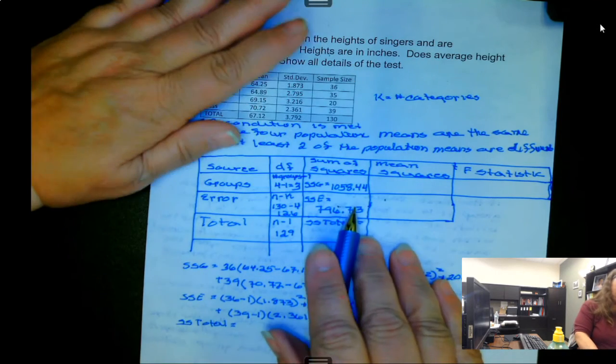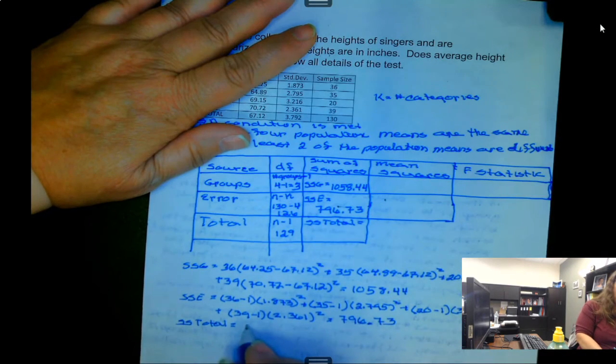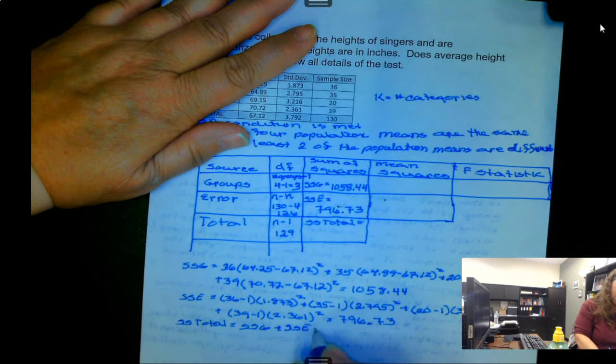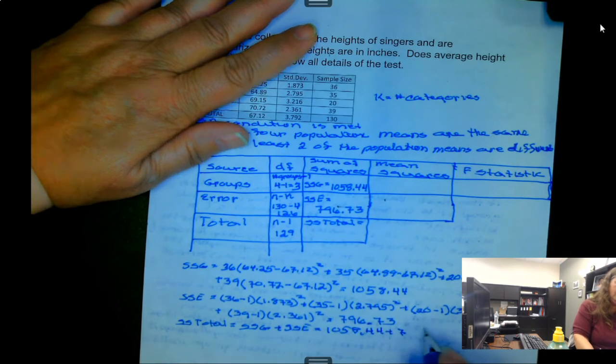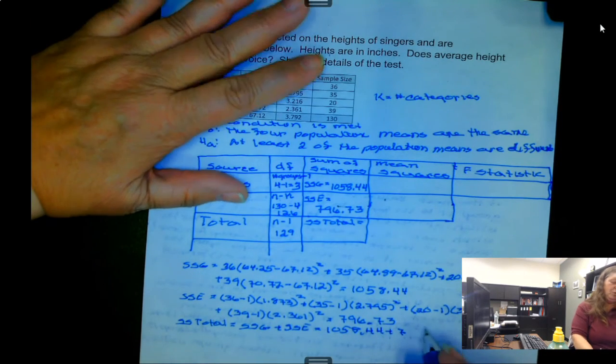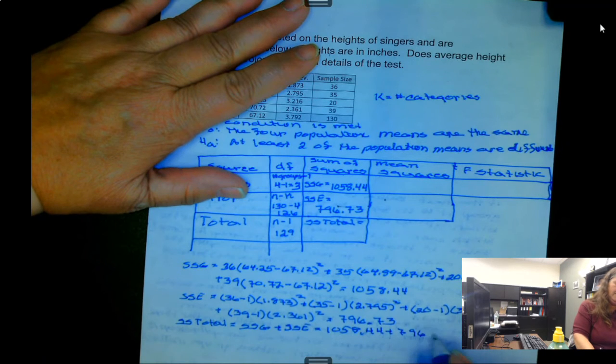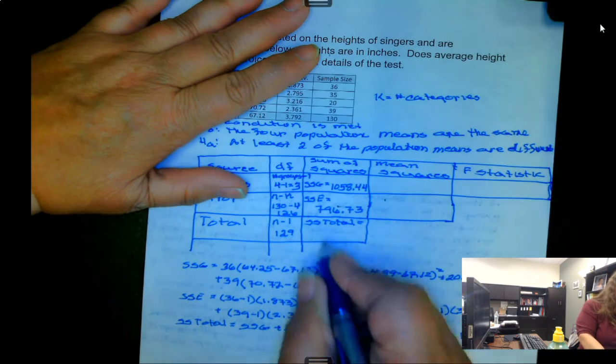And this is the sum of the two previous ones. So it's SS for groups plus SS for error, which is 1058.44 plus 796.73, which gives us 1855.19.